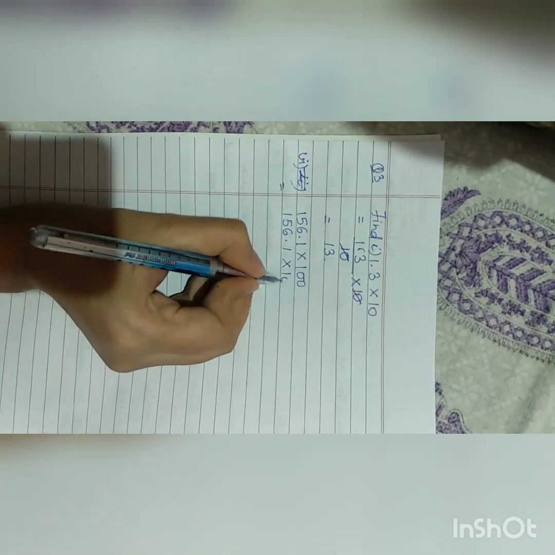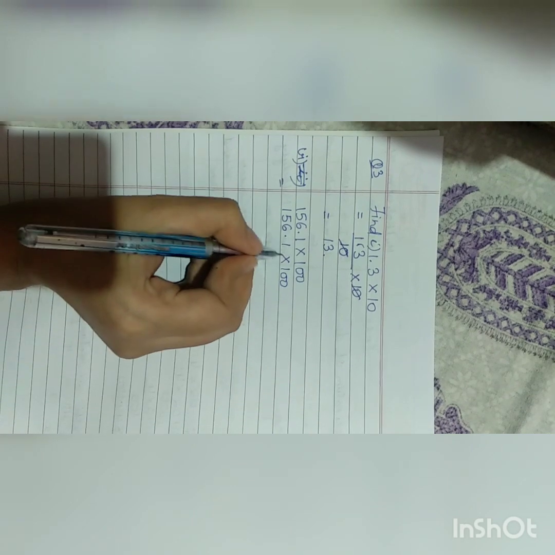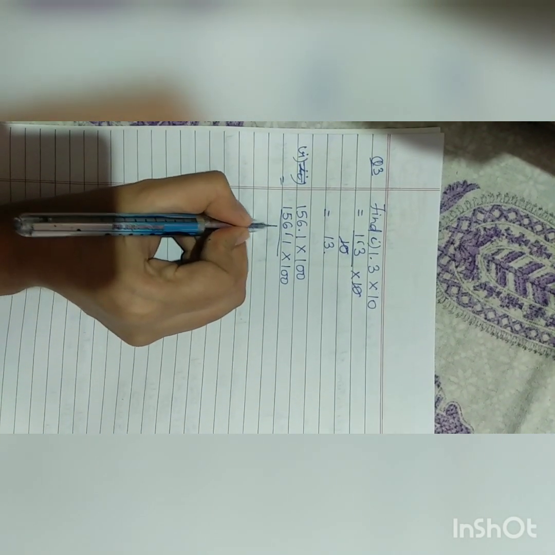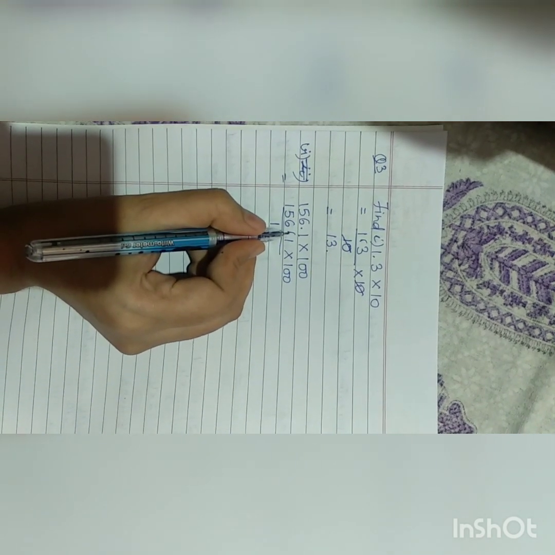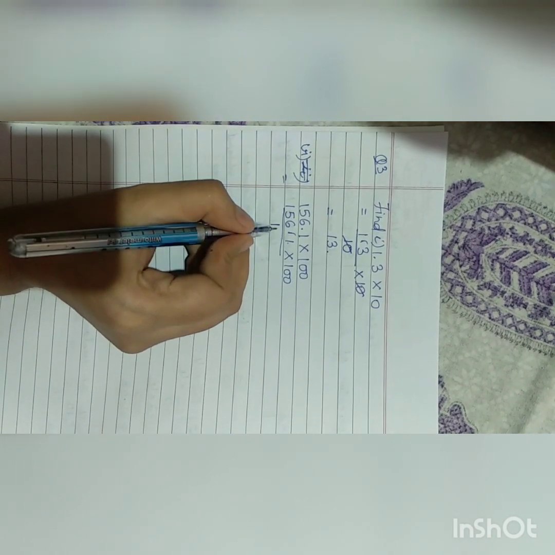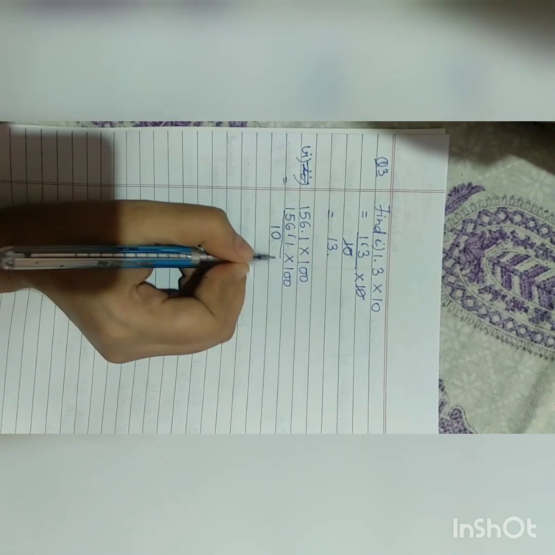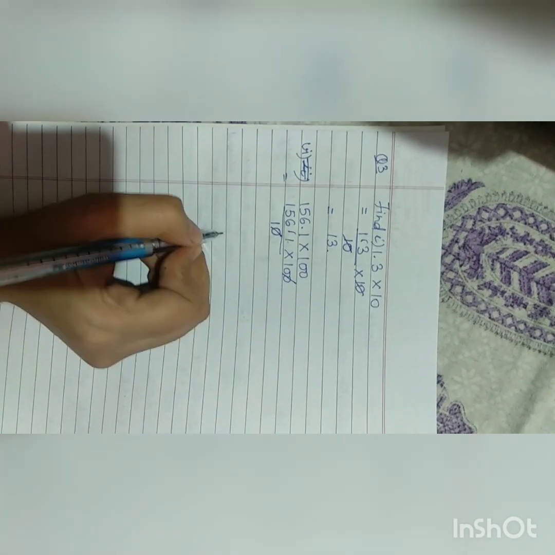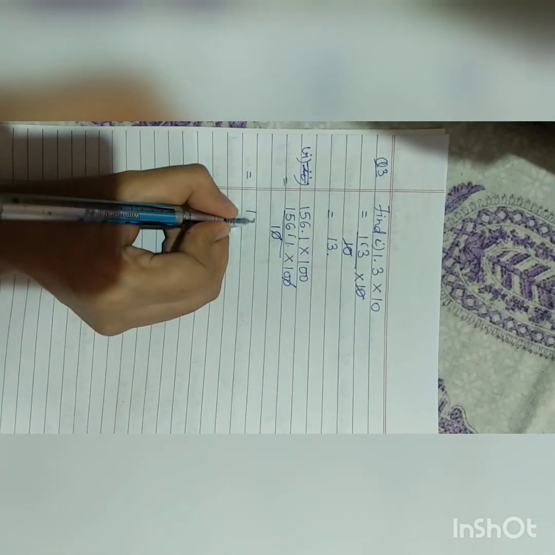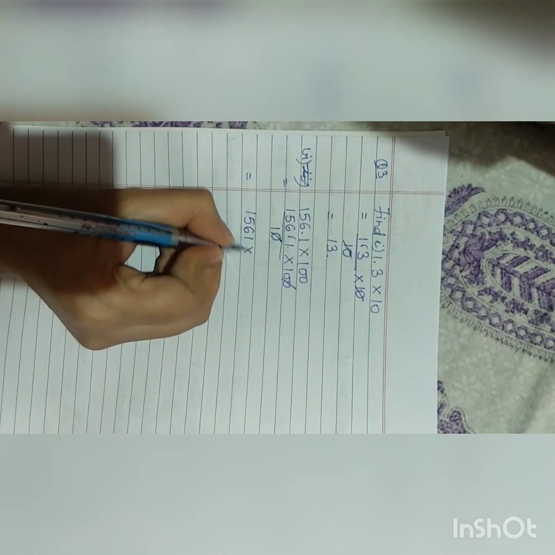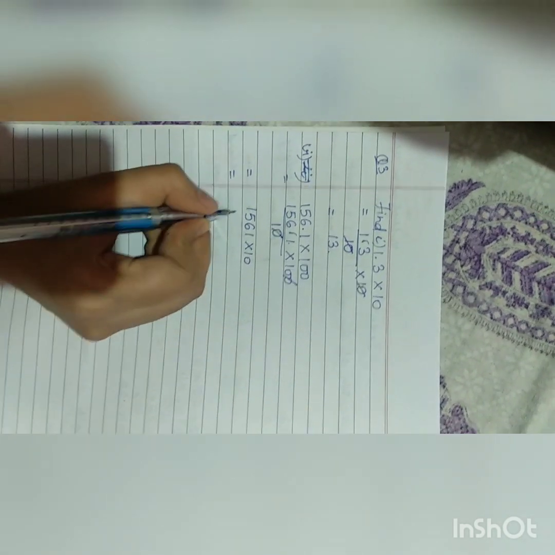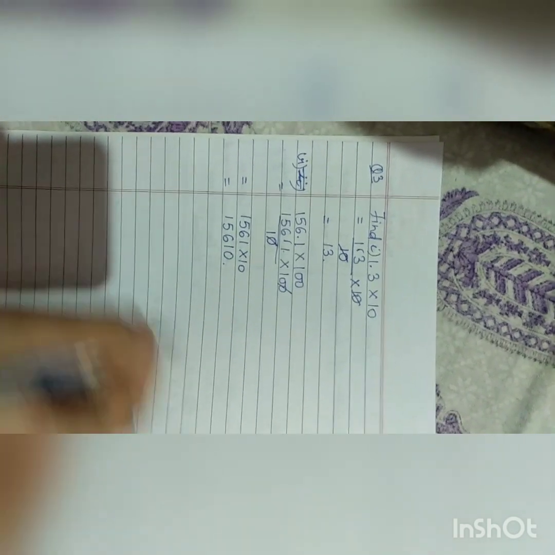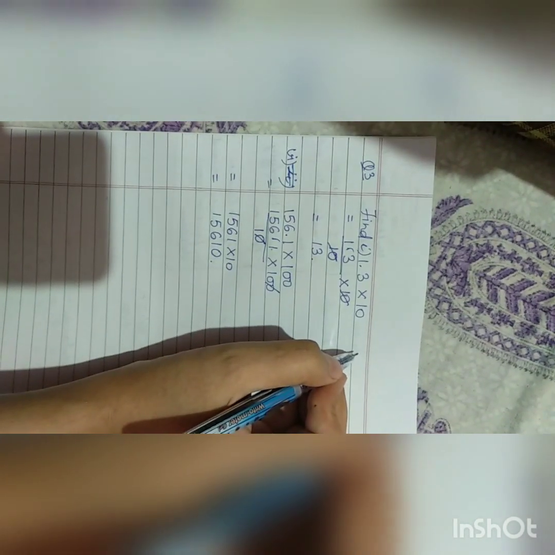To convert this decimal into a fraction, we will remove this decimal and in place of this decimal we will write 1 in the denominator. After decimal there is only 1 digit, so we will write 10 in the denominator. Now we will simplify this. This 0 and this 10 get cancelled out. We get 1561 into 10. So the answer is 15,610.